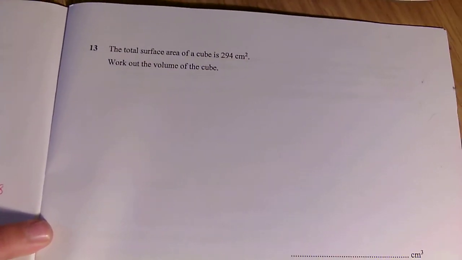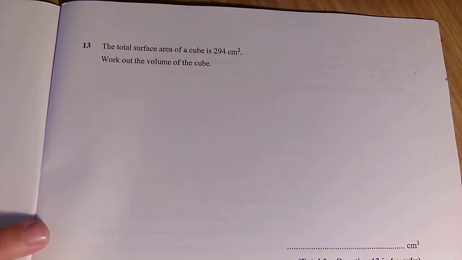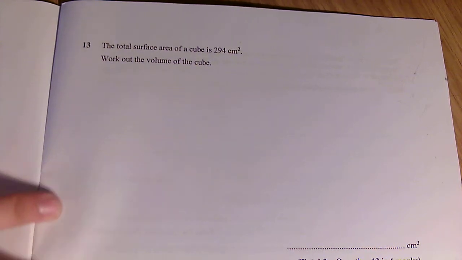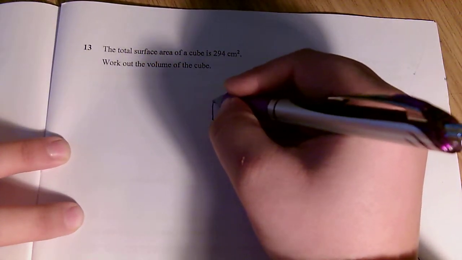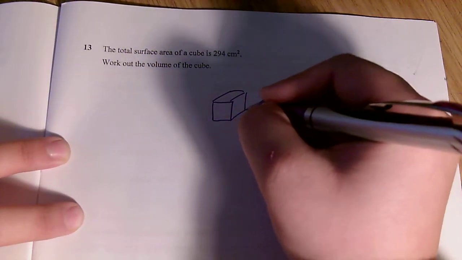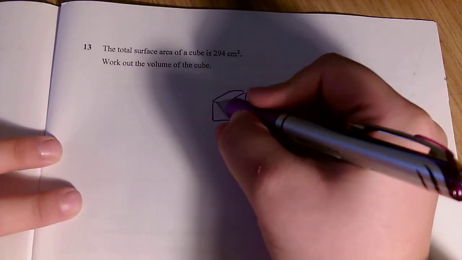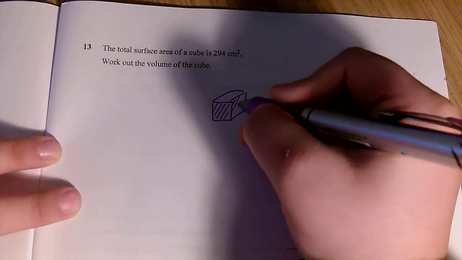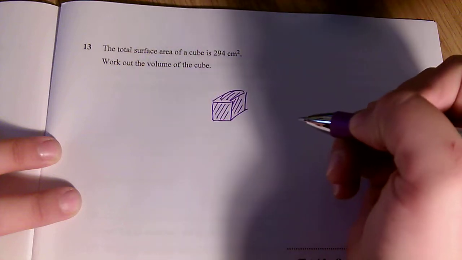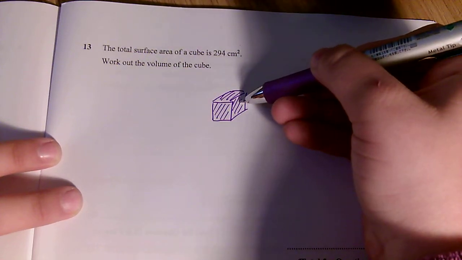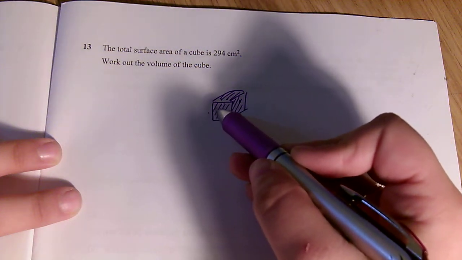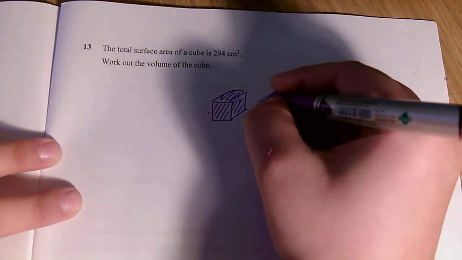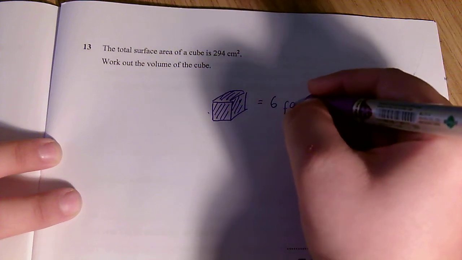Question 13. The total surface area of a cube is 294 centimetres squared. Work out the volume of the cube. Okay, so the surface area is, if here's my cube, it looks more like a cuboid, but never mind. Here's my cube. My cube's got 1, 2, 3 faces there. 1 at the back, which is 4. 1 underneath, which is 5, and 1 on the side round here that we can't see is 6. So that cube has got 6 faces.